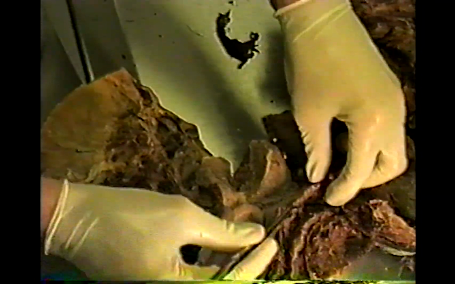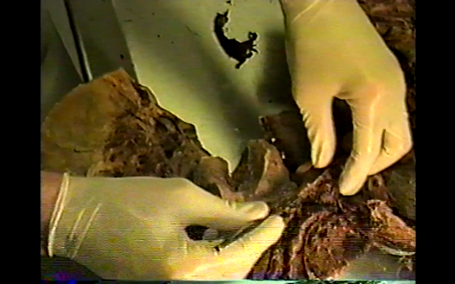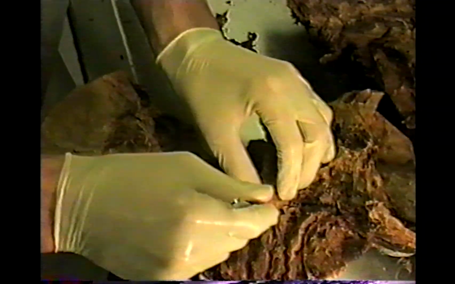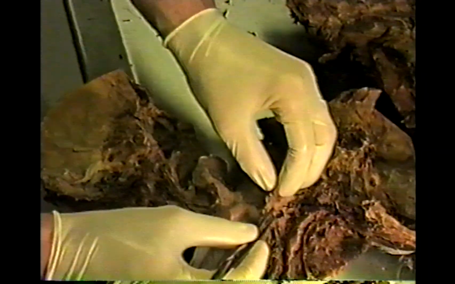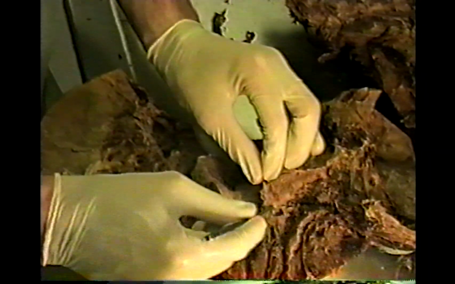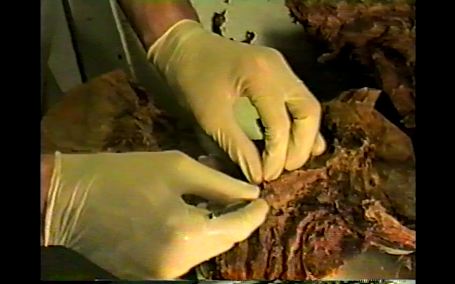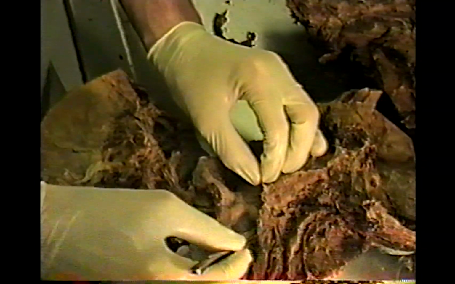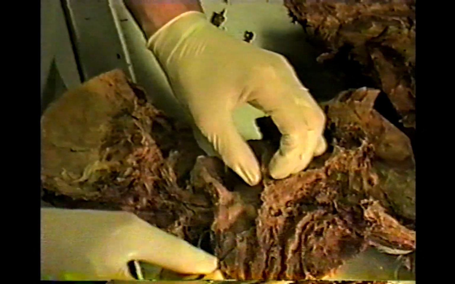This would be the superior pharyngeal constrictor. The middle one takes part of its origin from the greater and lesser horns of the hyoid bone. So the middle one would start at the hyoid and move posterolaterally and come around to insert into the median pharyngeal raphe.